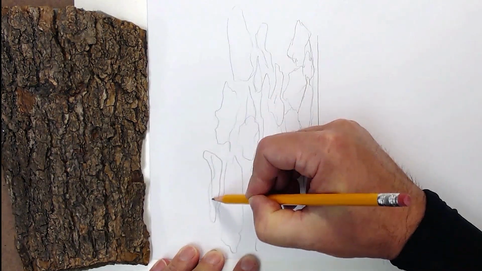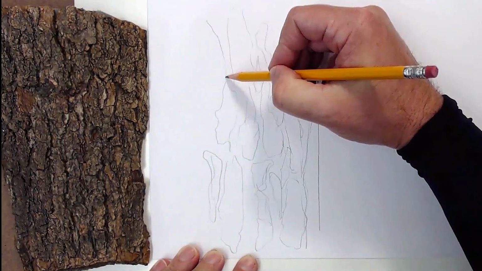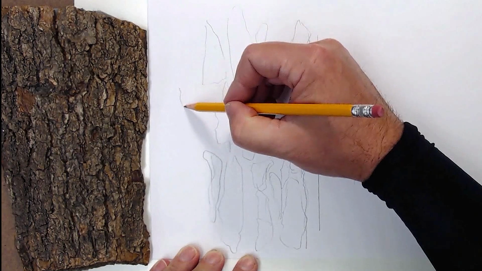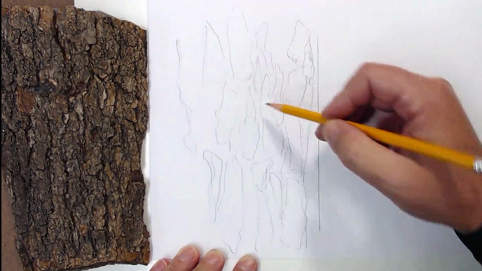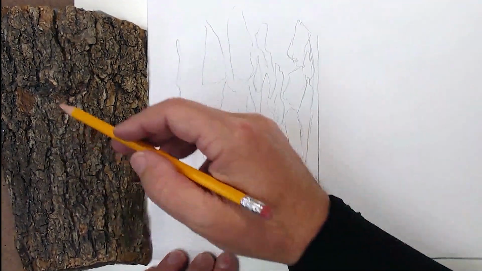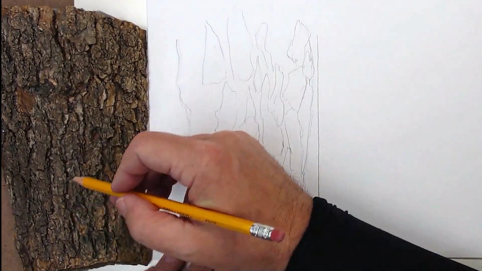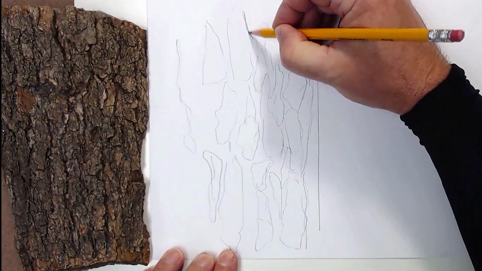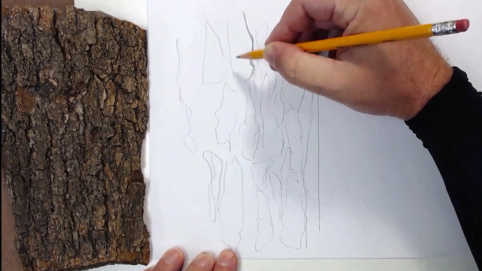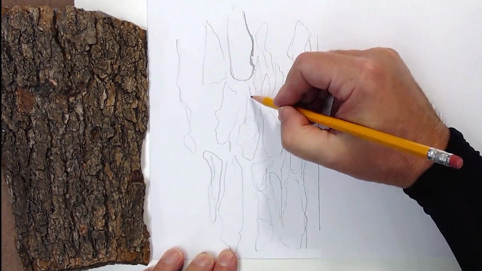Okay. And so then we see that we've got these different spots here, and each one has a form to it. So each one of these has sort of a shadow to it, depending on how the light is going.